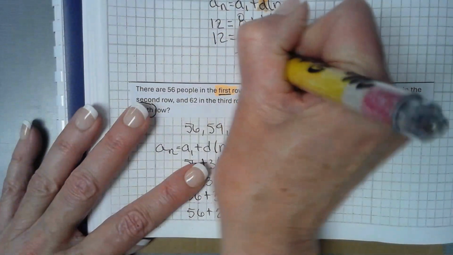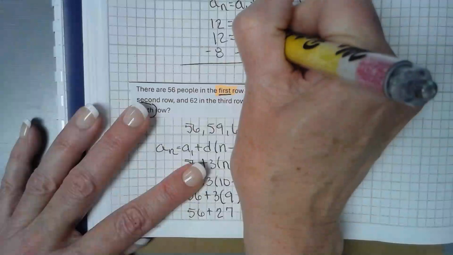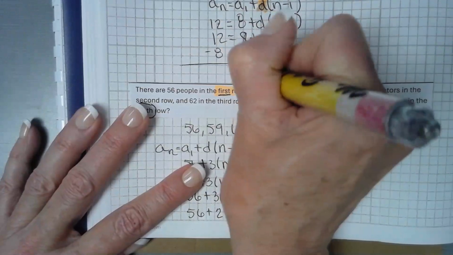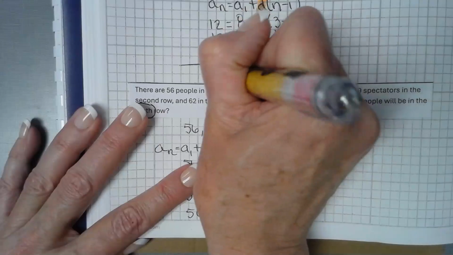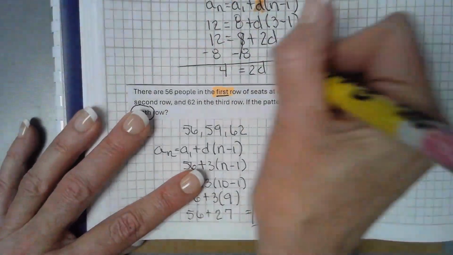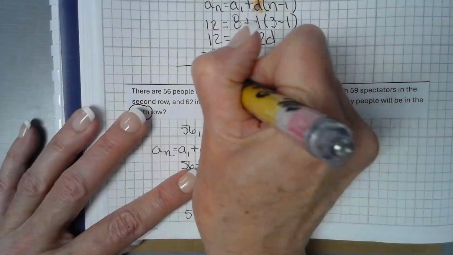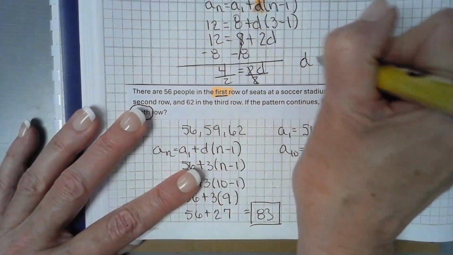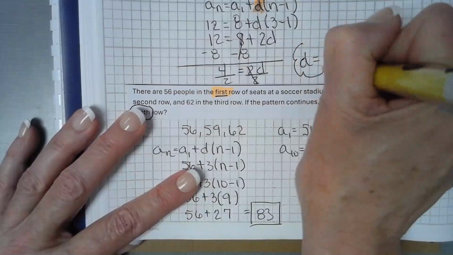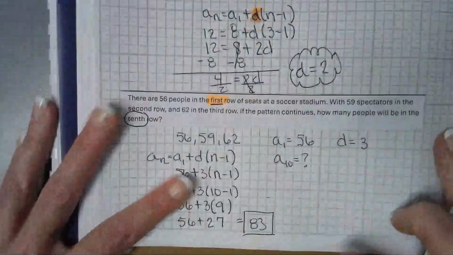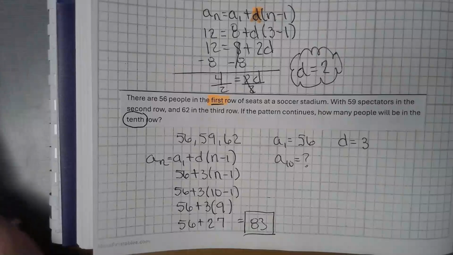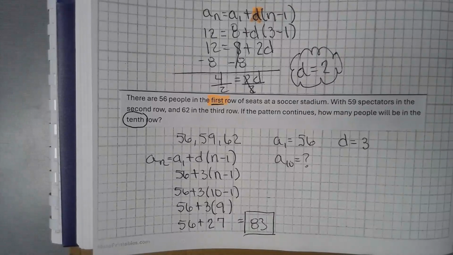Subtract 8 on both sides. We get 2D equals 4. Divide by 2 on both sides. We find out that our common difference is 2. All right, folks, there she is.